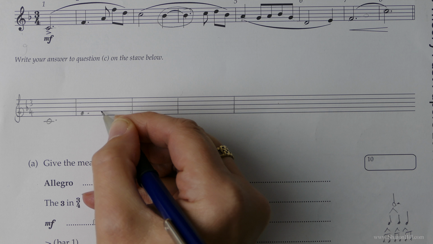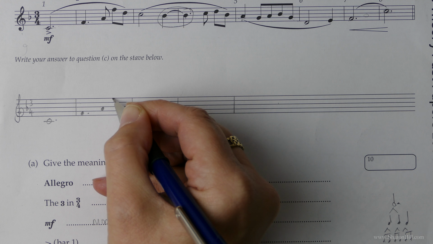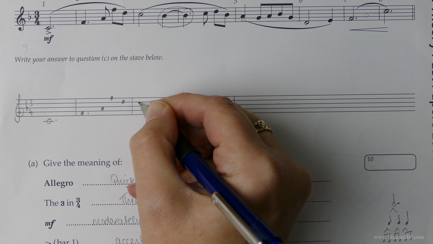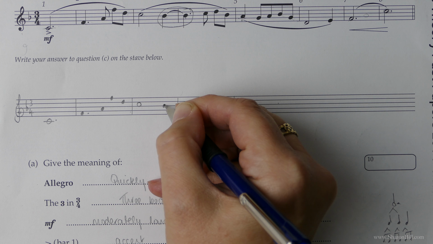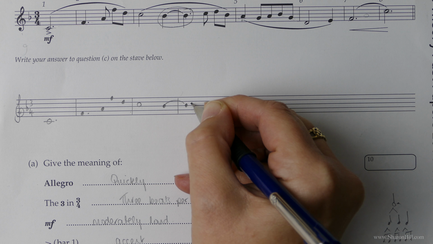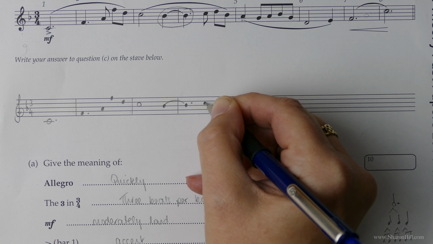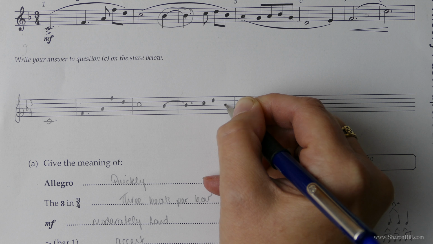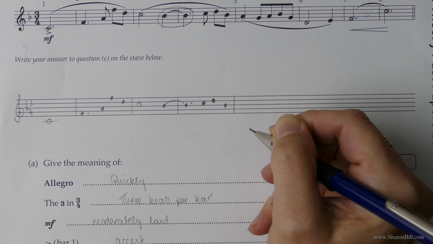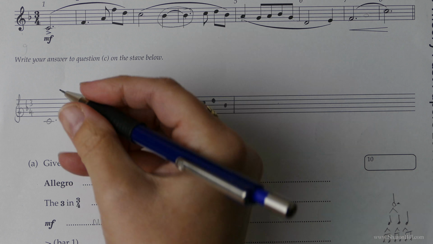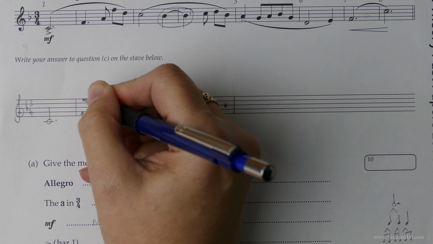I like to get these blobs in place, and then I know that everything's where it should be and I'm not going to get lost. I might just pop that tie in. It doesn't really matter what order you do things, just as long as you get everything neatly and accurately down. We're just going to the end of bar 4, so that's all I need to do. Stems now.